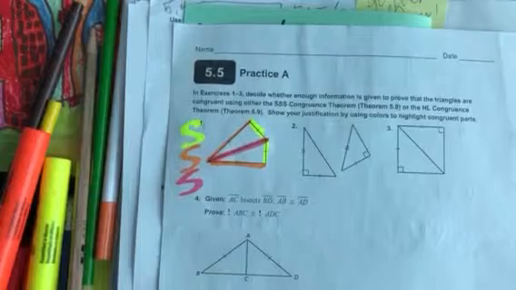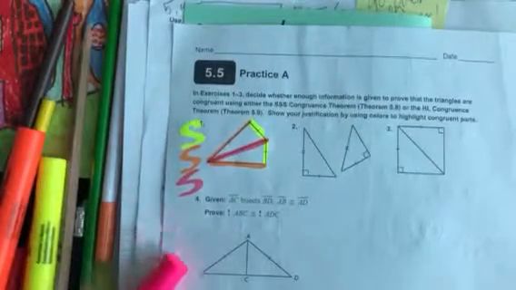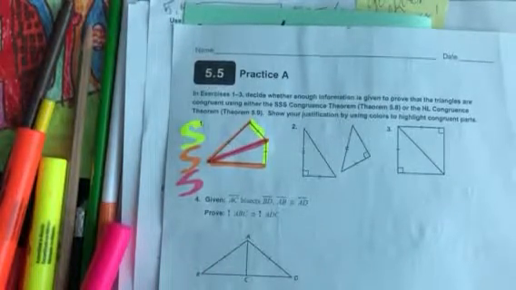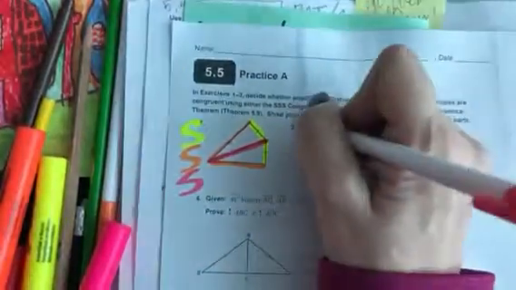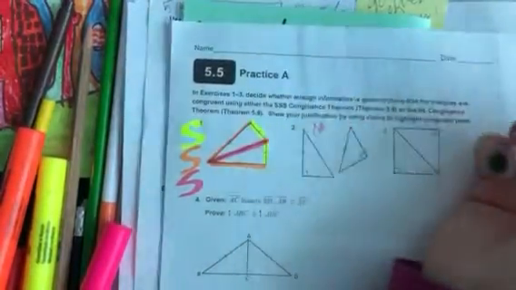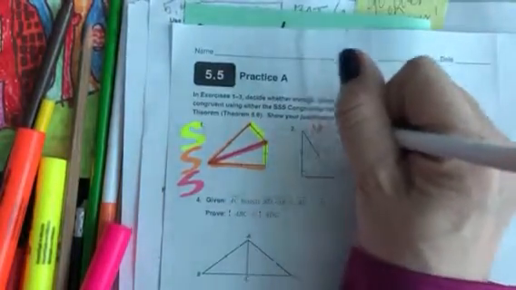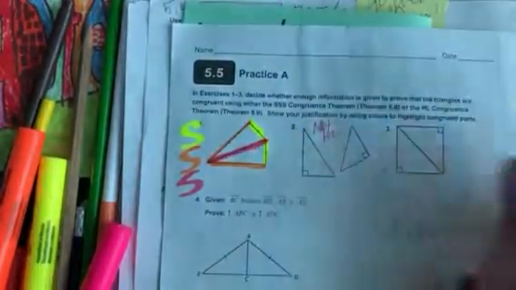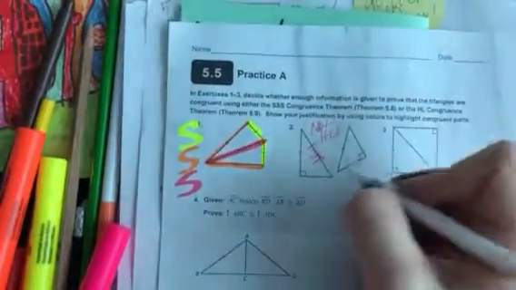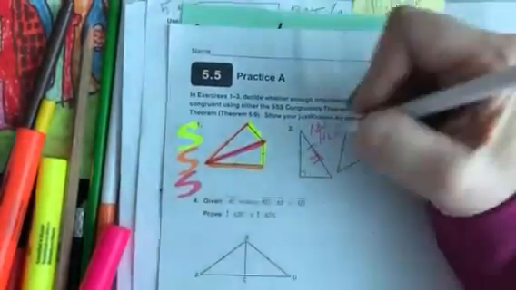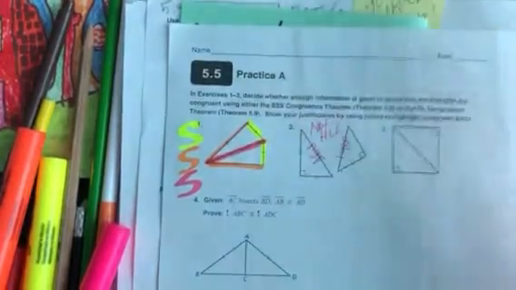Now in number 2, the directions on these said decide whether enough information is given. Now in number 2, there's not. Can you justify? This is not the HL, and it's definitely not SSS. And part of the problem is that this is the hypotenuse on one side. This other hypotenuse is here.